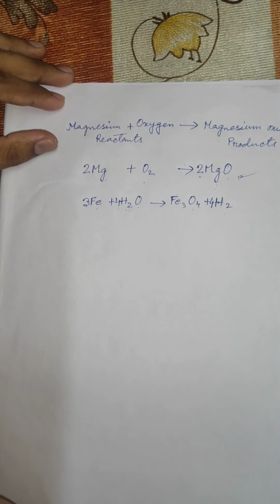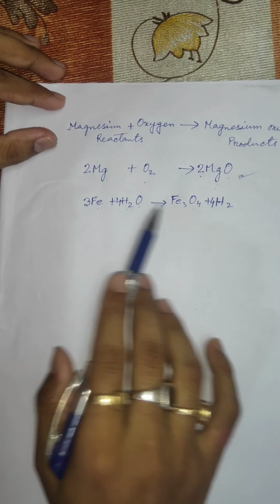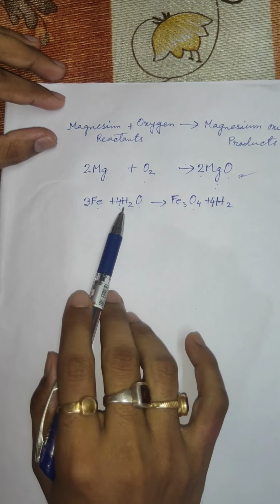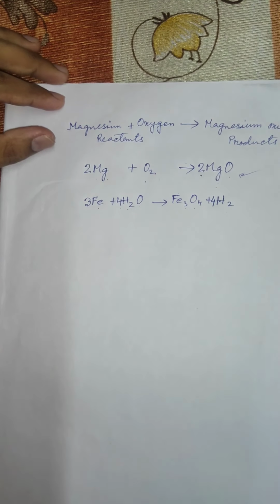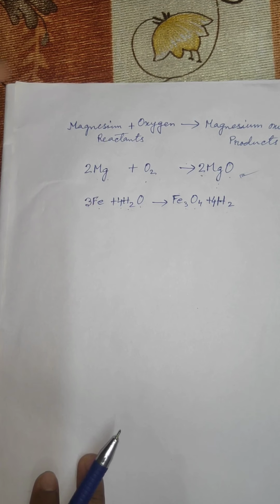Now you see, all the elements are balanced. See, Fe3, 4 oxygen, 4 times 2 is 8 hydrogen on both sides. So this way we can balance the chemical equation. When you balance this, these are the balanced chemical equations.